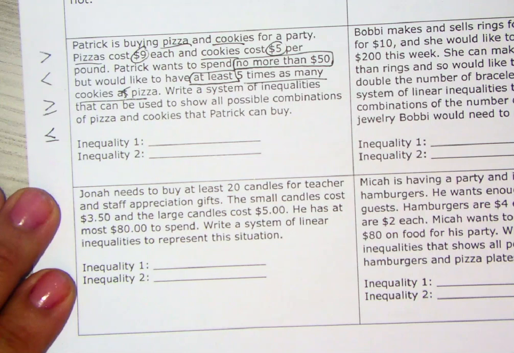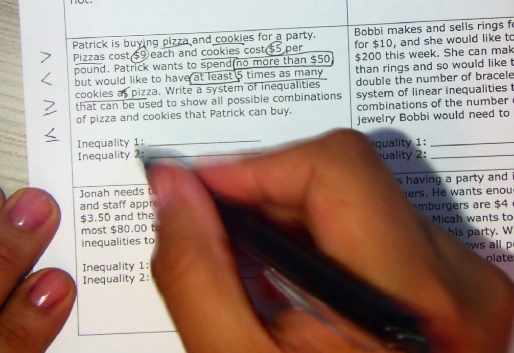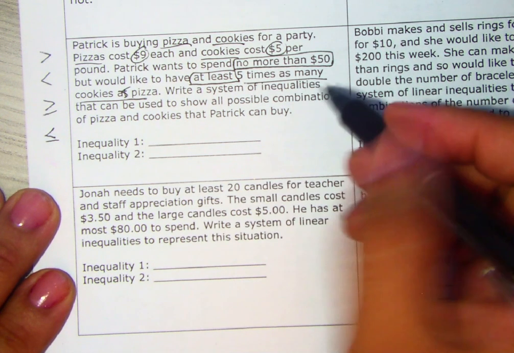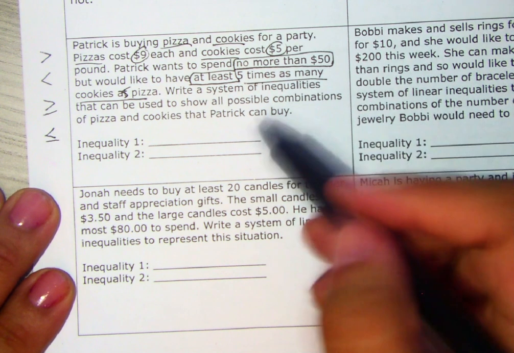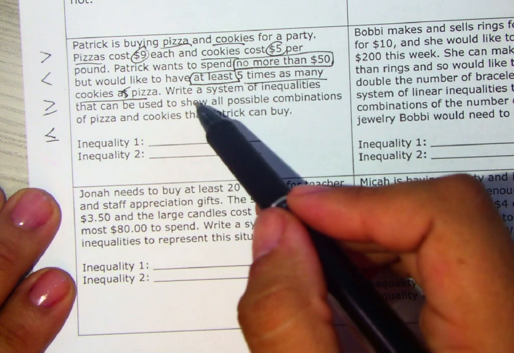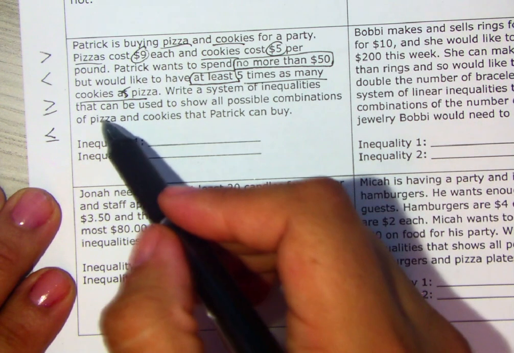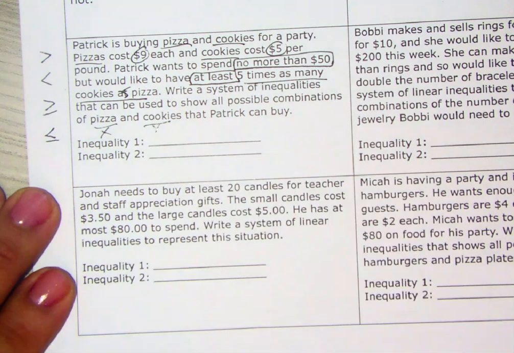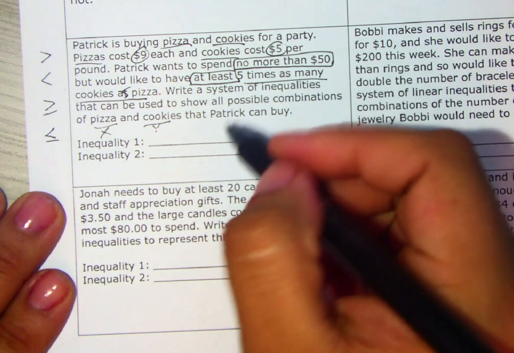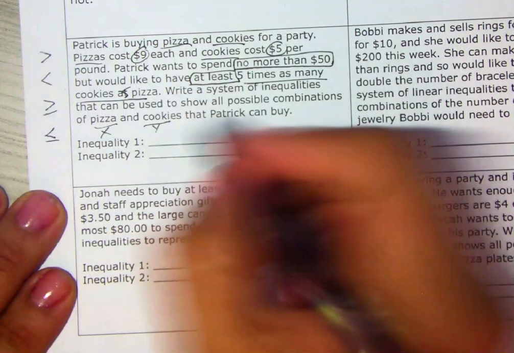So here, it's pretty much asking for a system of two inequalities. That means it's just two variables being used. If you read the question, it says write a system of inequalities to show possible combinations of pizza and cookies. So they're literally telling you that there are only two variables, pizza and cookies. We have money for each and a total of money that we want to spend. So we're going to write it with money.